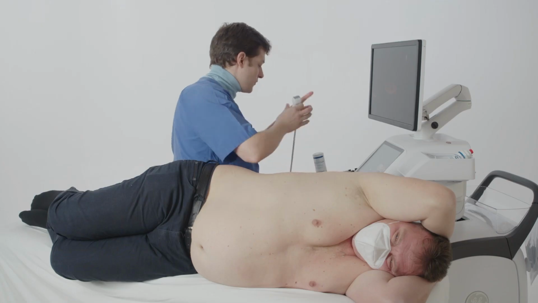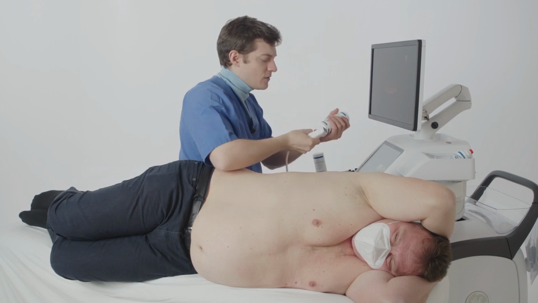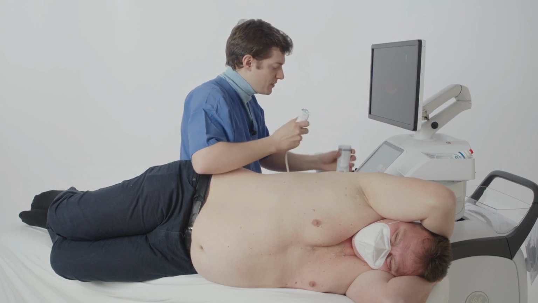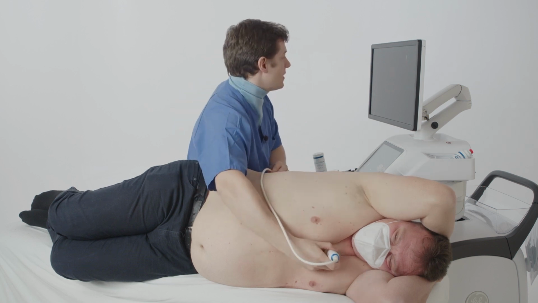We use, of course, a cardiac transducer. This is a special transducer which also enables 3D echocardiography. We need ultrasound gel, and then we start at the parasternal long axis view.